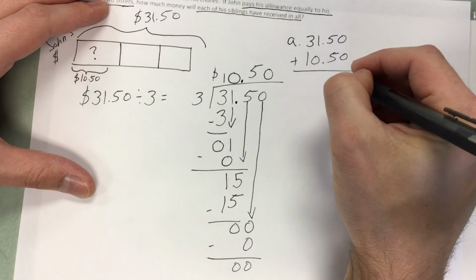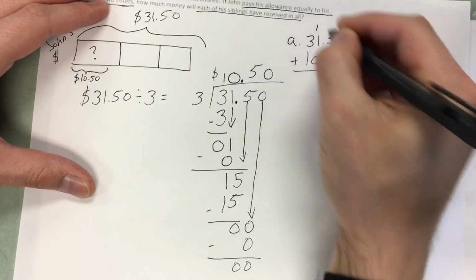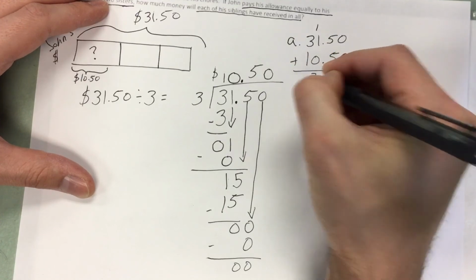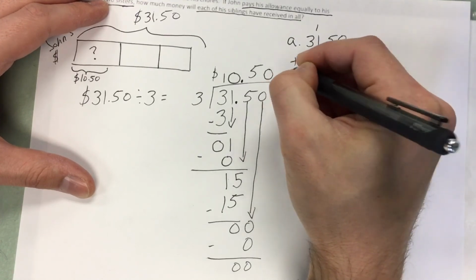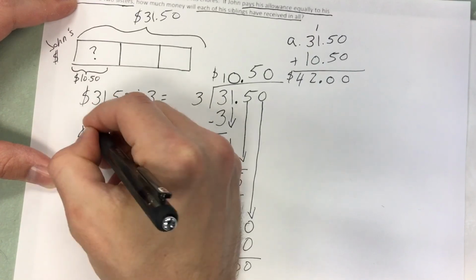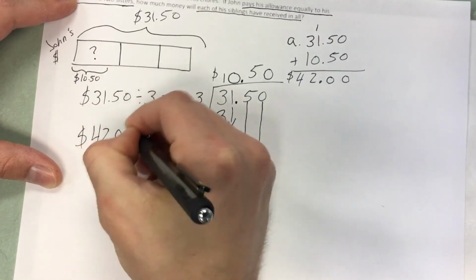So adding from smallest place value to largest. So each child would receive $42. So my answer is $42.